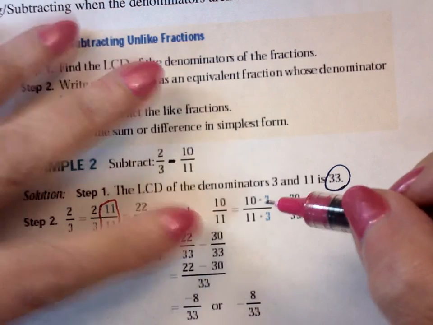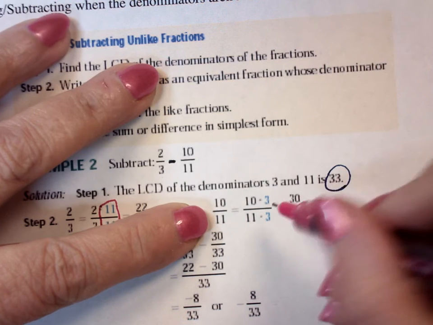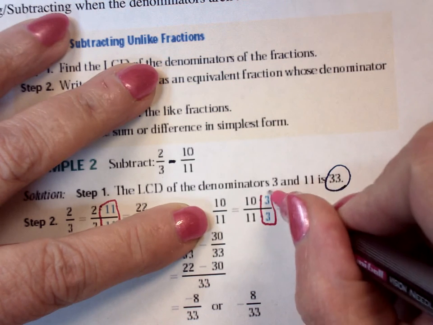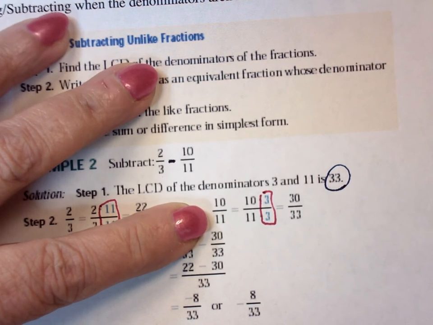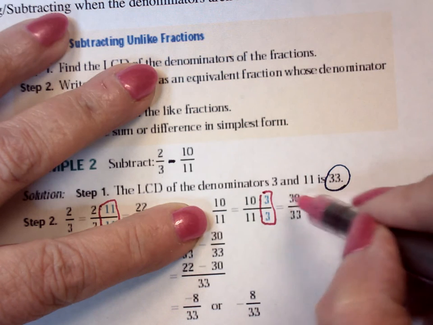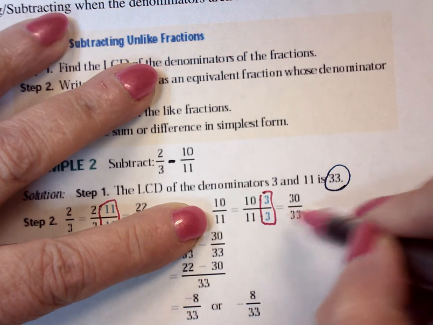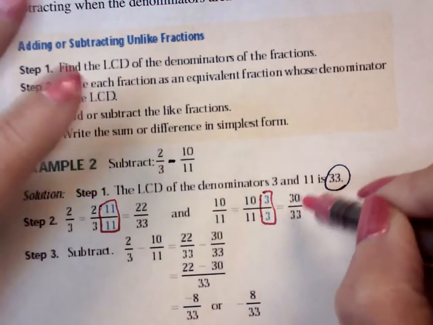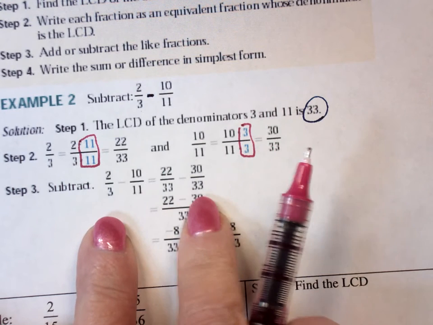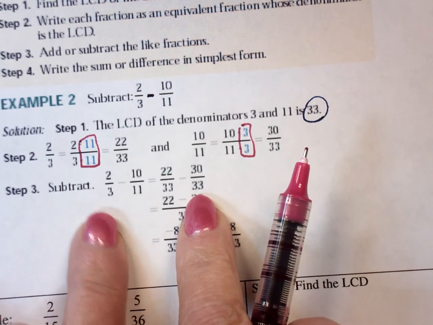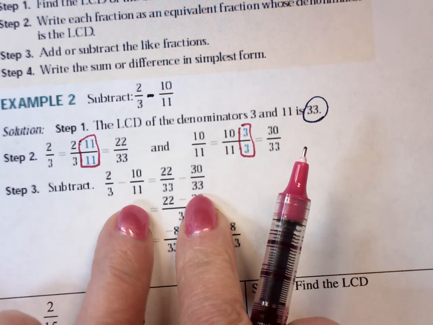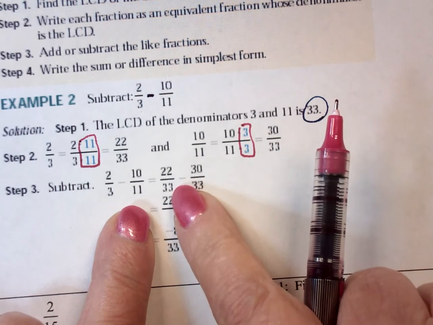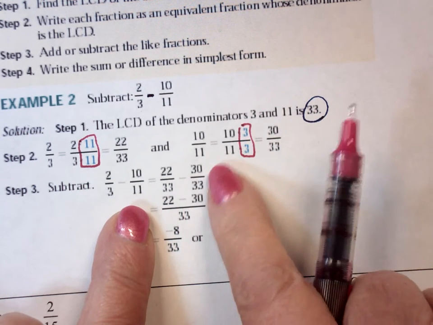Same value, just looks a little different. The same thing's going to happen with 10 over 11. In this instance, I'm going to multiply by 3 over 3. 3 over 3 is 1. 3 in the numerator gives me 30. 3 times the denominator gives me 33. Now 10 over 11 is 30 over 33. So in their equivalent fractional form, 2/3 minus 10 over 11 is 22 over 33 minus 30 over 33.